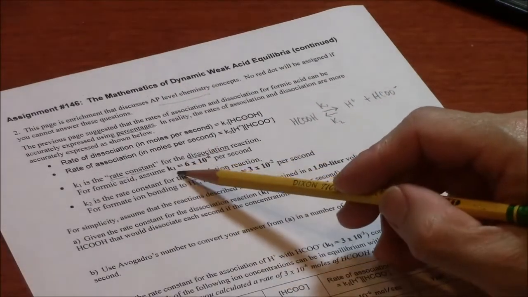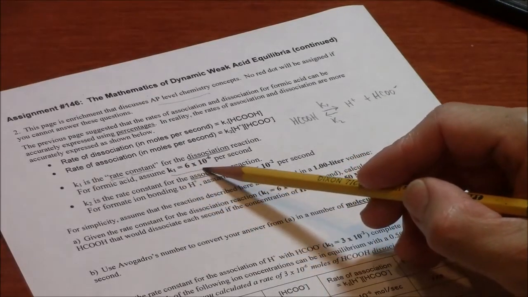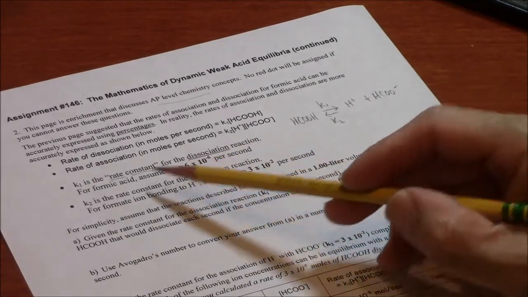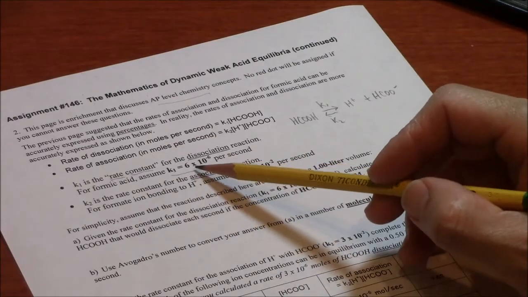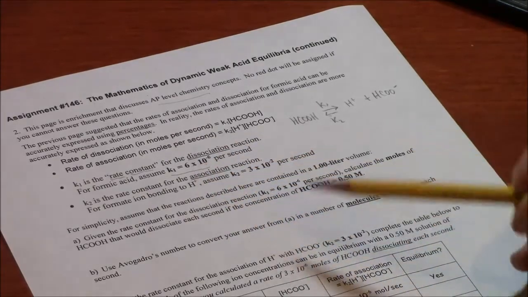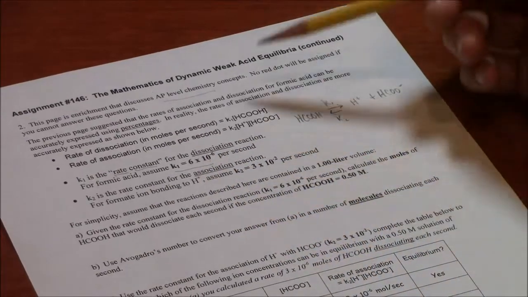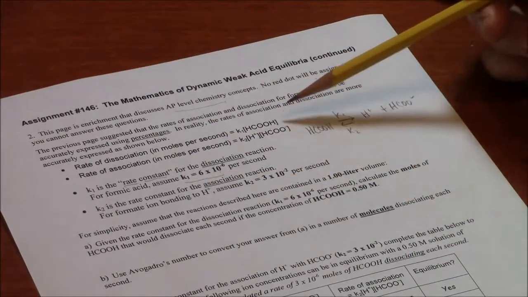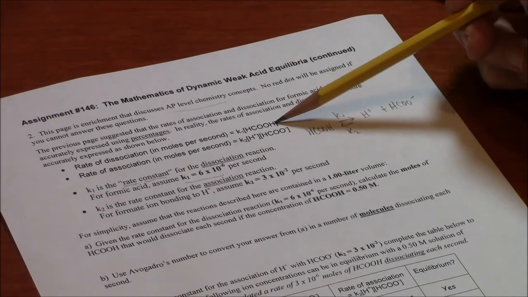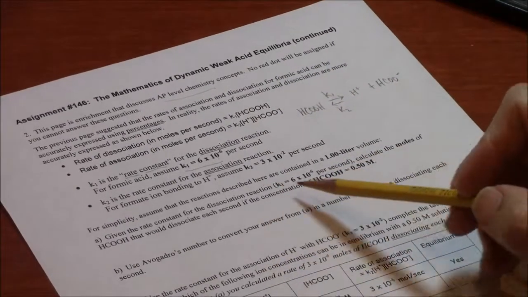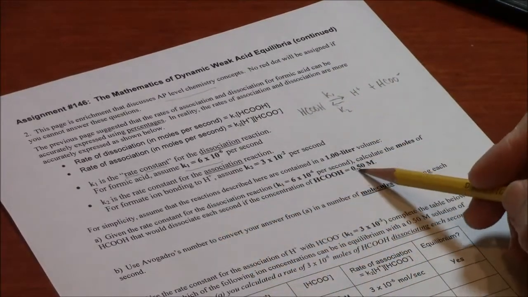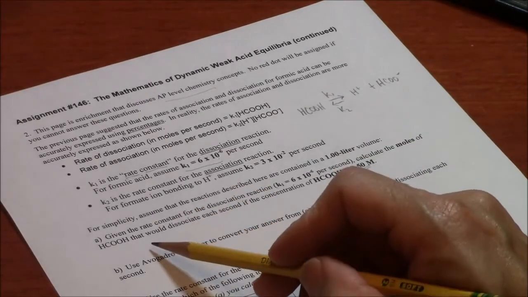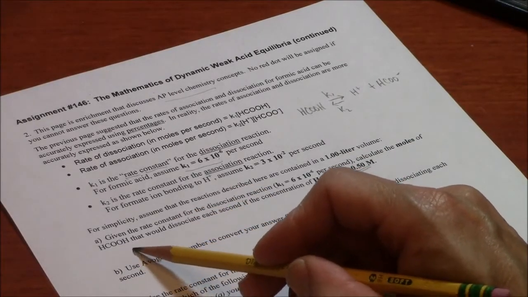So here is a reasonable number for a rate constant for the dissociation of a weak acid. You see now it's not a percentage, it's 6 times 10 to the minus 6. But the rate of dissociation will be that K value times the molarity, the concentration of the weak acid. Alright, so here we go. If the molarity is 0.5 molar, then this is actually quite easy.